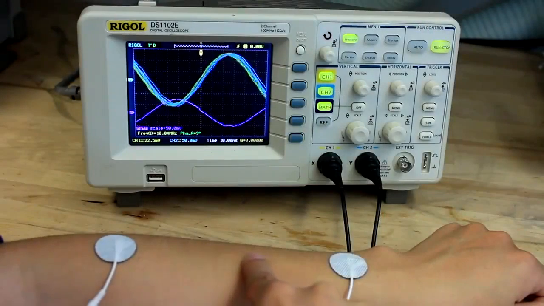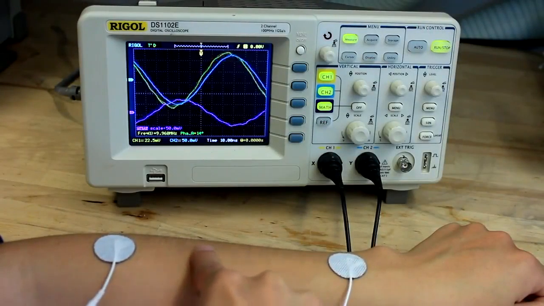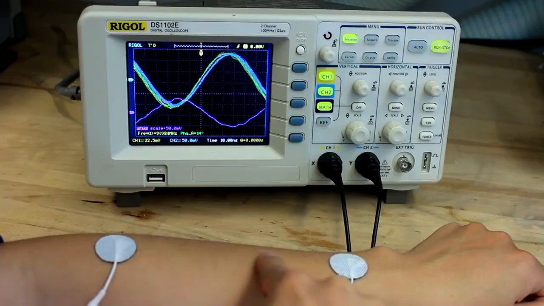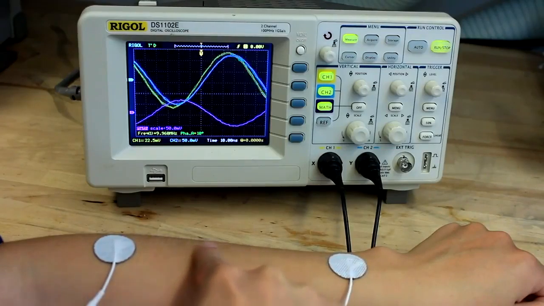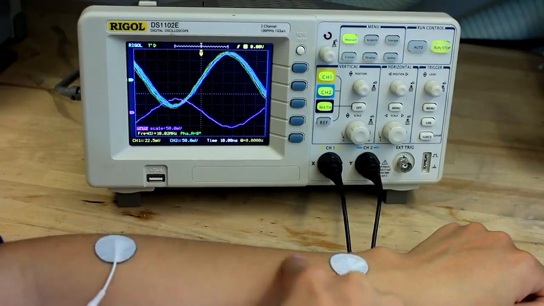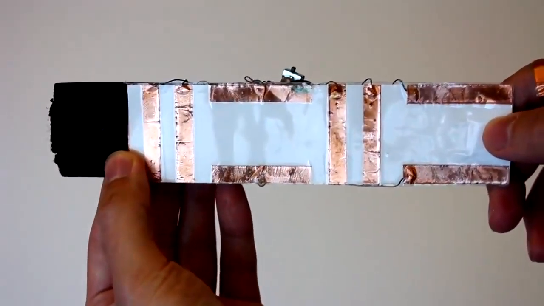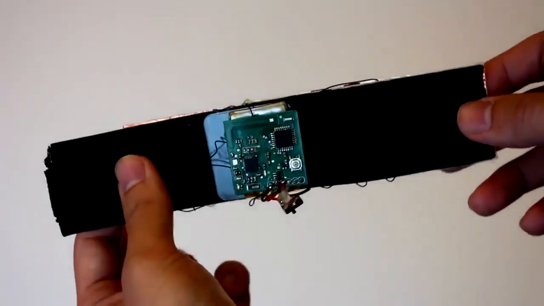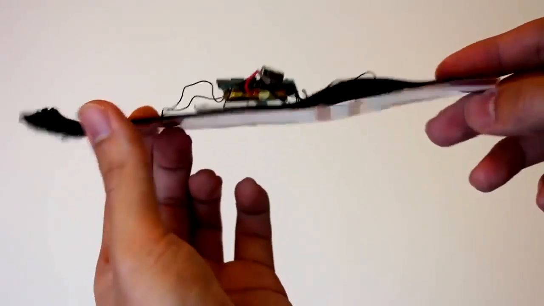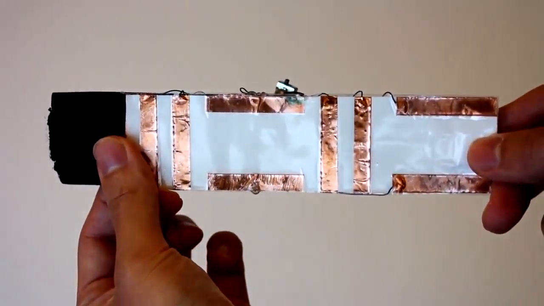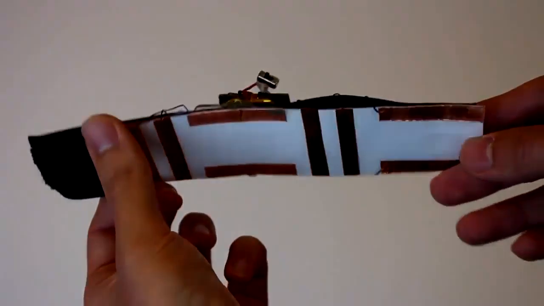Here is the real-world signal shown on an oscilloscope. The two electrode signals are shown in yellow and blue. The phase difference signal is shown in purple. Our prototype uses 4 pairs of electrodes. 2 of them are arranged to be sensitive to X-axis movements, while the other 2 are for Y-axis movements.